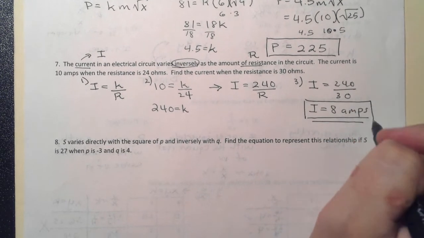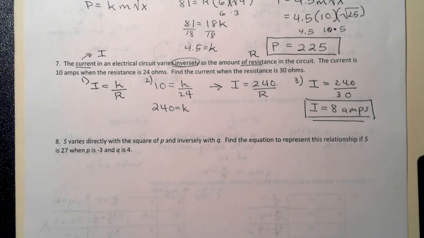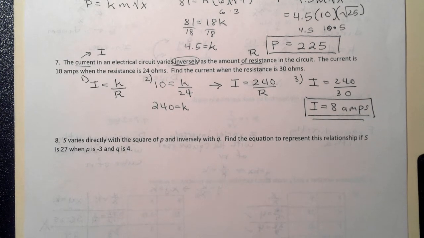Box that. Alright. Hopefully at this point you're getting the general sense of this. Again, it's just about getting those basic relationships down, using them, reading the questions carefully. I'm going to do one more word problem, and then we'll close this out.